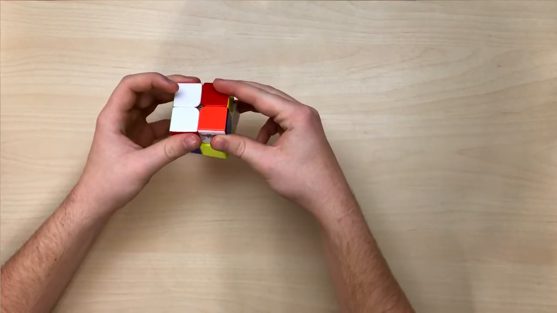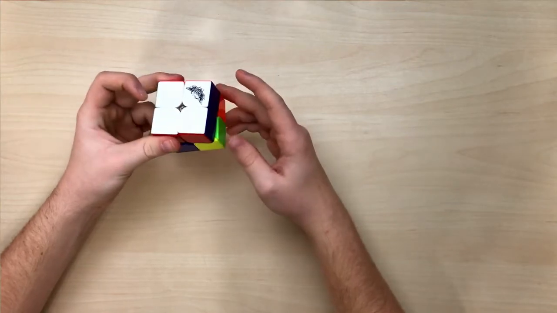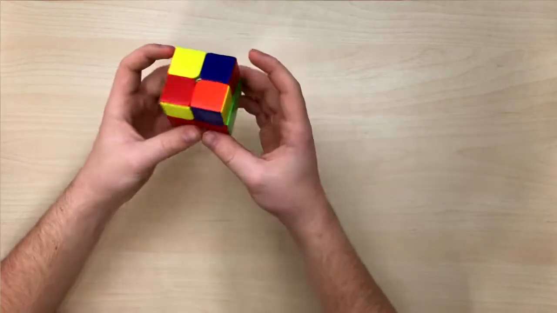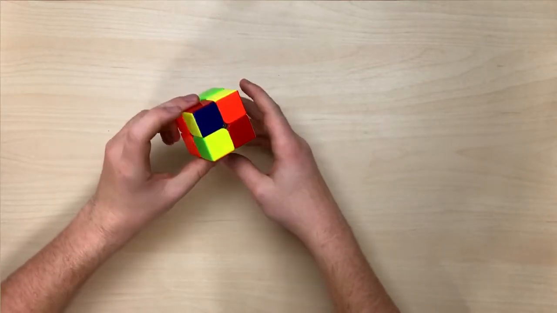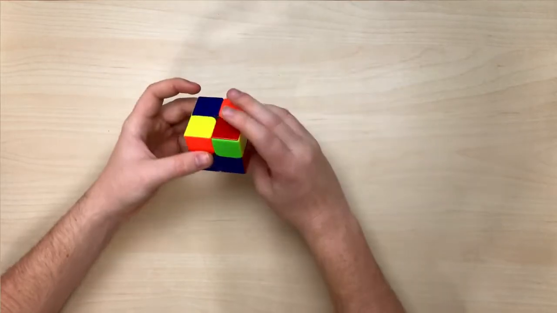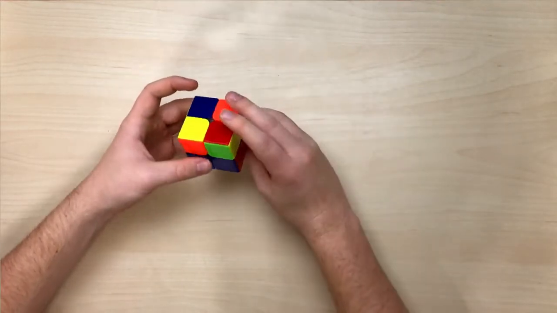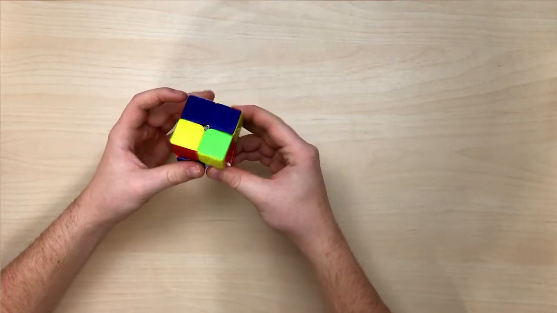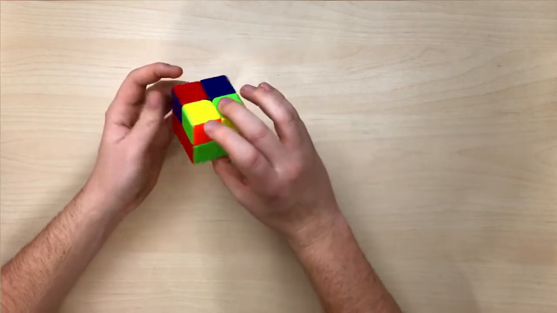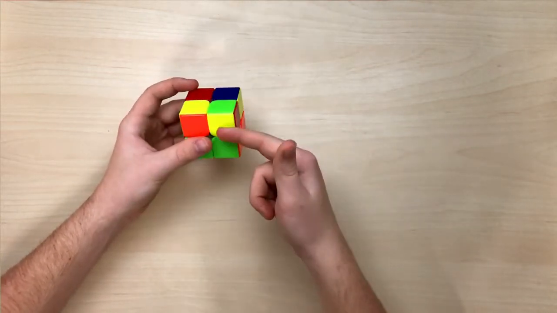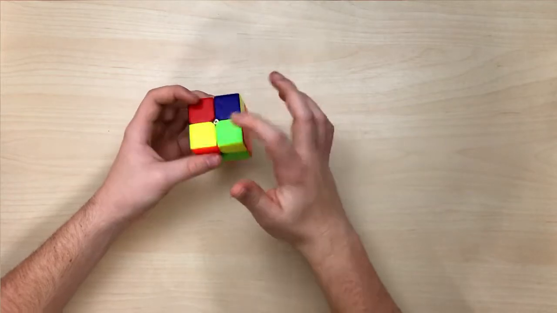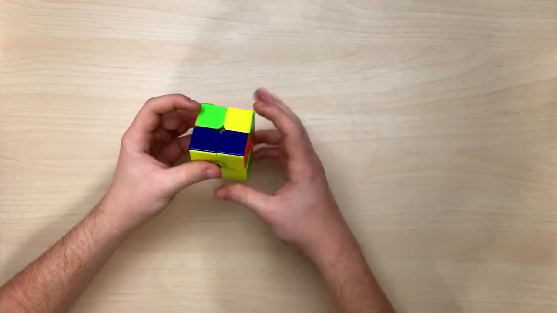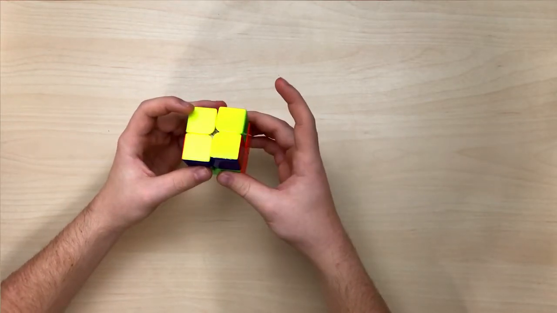R prime, D prime, R, D. We have our first layer now. So I'll flip the cube over, holding white on the bottom, and I'll hold this one on the bottom left and do the Sune move. R, U, R prime, U, R, U2, R prime. I'll flip it over and do the same thing. And we notice it'll be solved now because the yellow's there and the yellow's there. So R, U, R prime, U, R, U2, R prime.